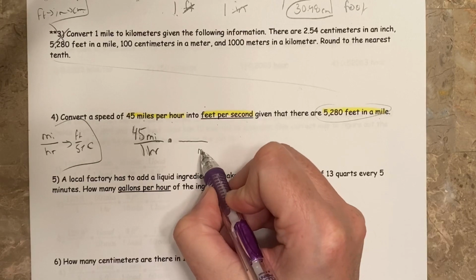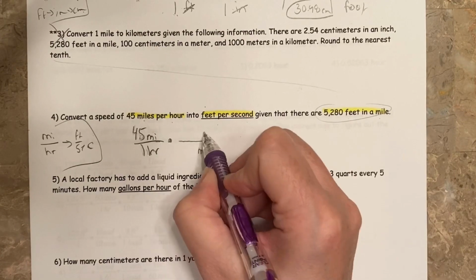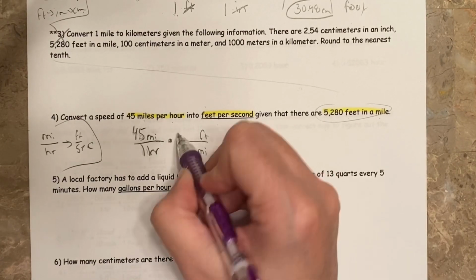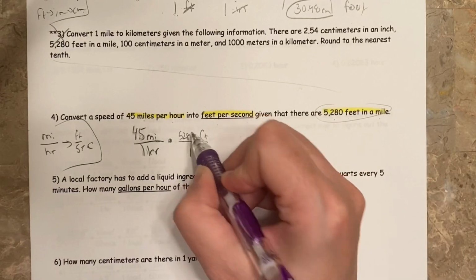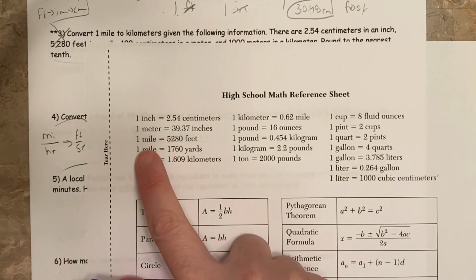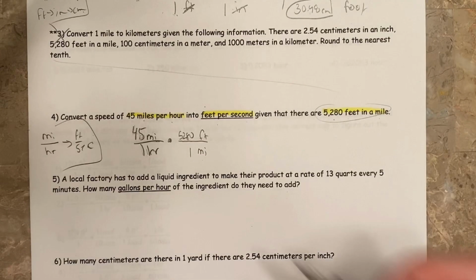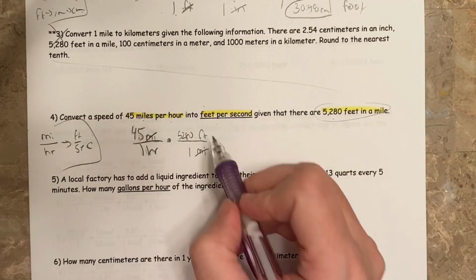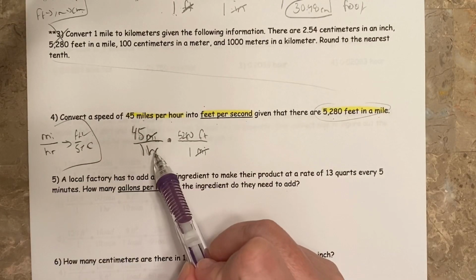So again, I want to get rid of miles, so it has to be diagonally, and then the feet are going to go on top. So 1 mile is 5,280 feet, and I'm actually surprised they give that in a lot of these because that is one of your conversions on here. That crosses out. Good, so now I'm at the feet. Now I have to change hours to seconds.